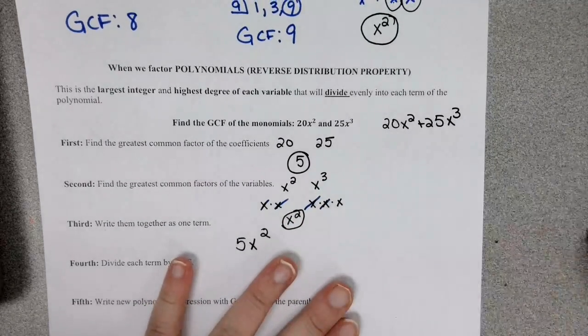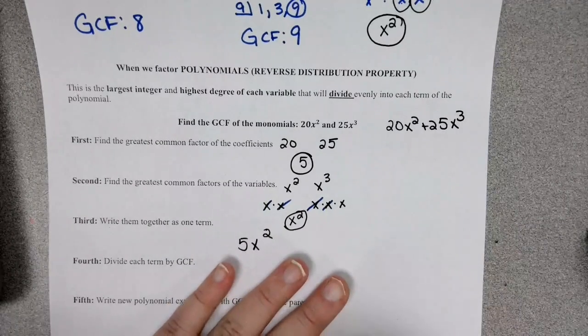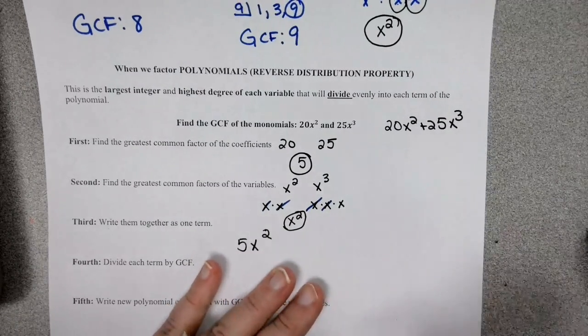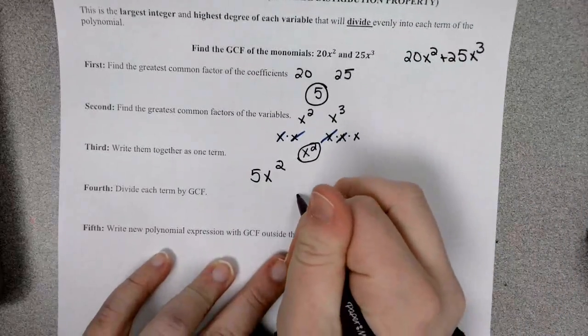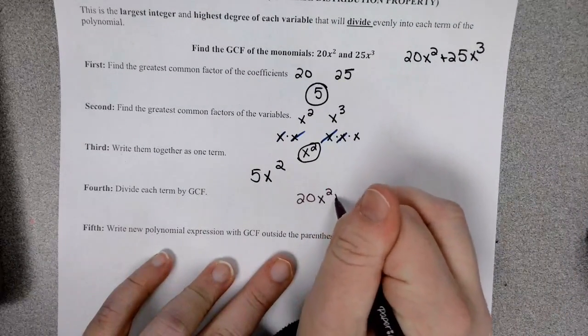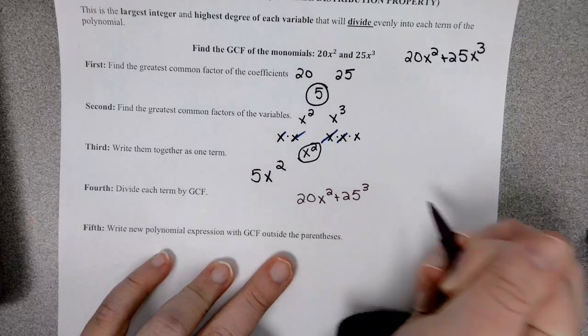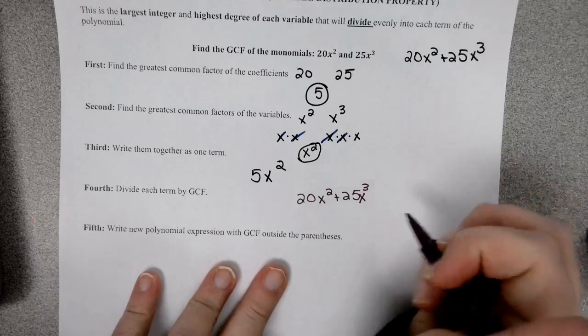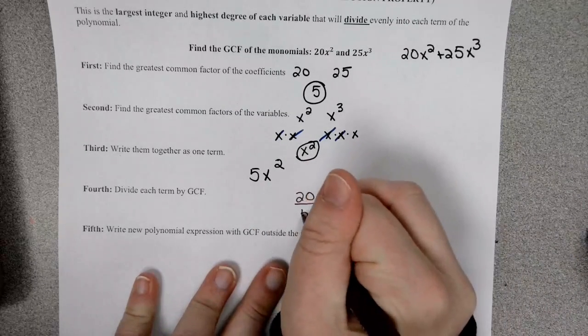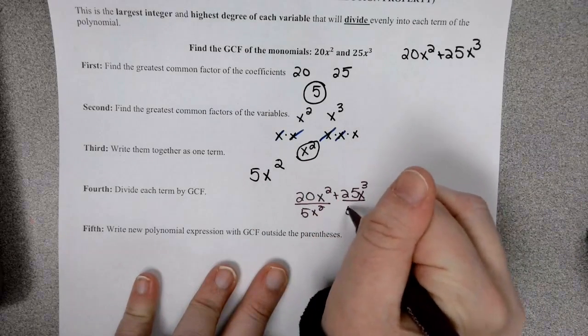Now, I'm just going to take the expression I rewrote here, and I am going to use reverse distribution. So I'm going to divide the 5x squared out of both.